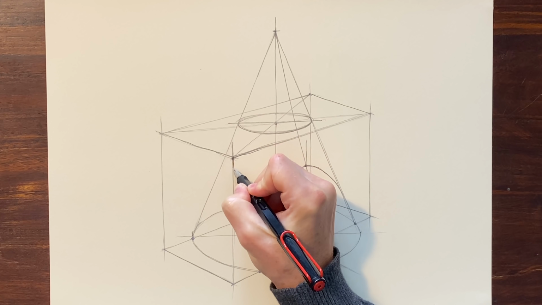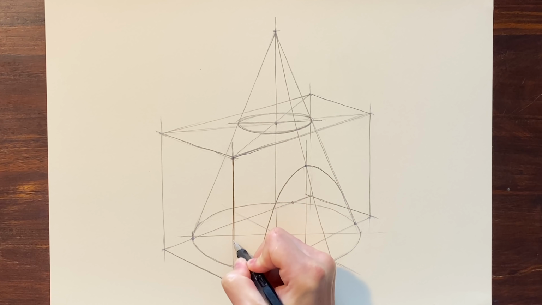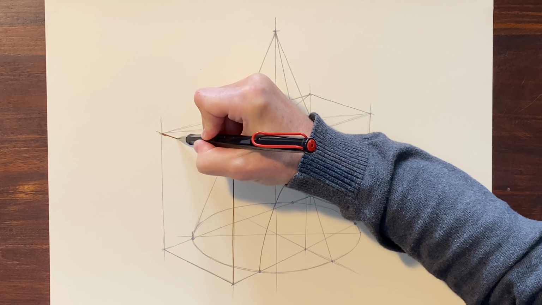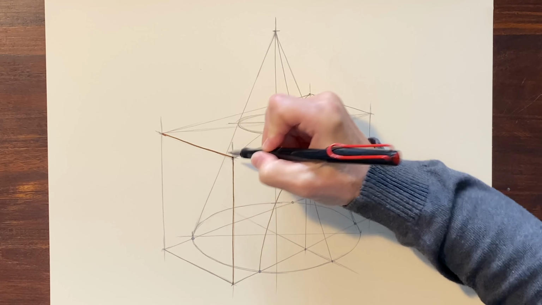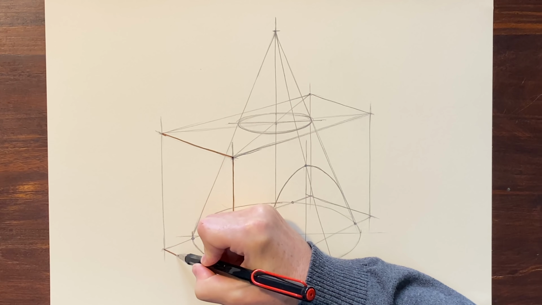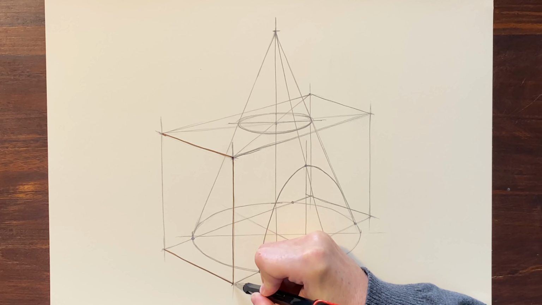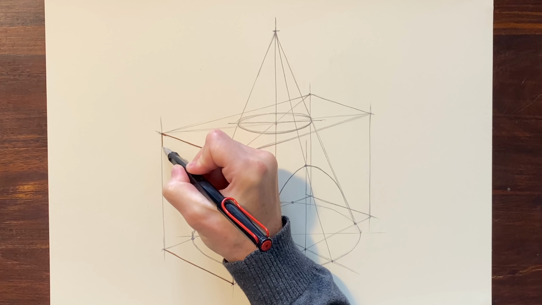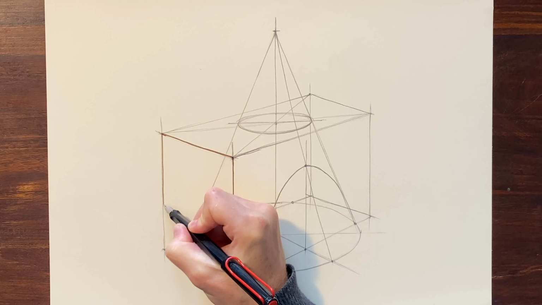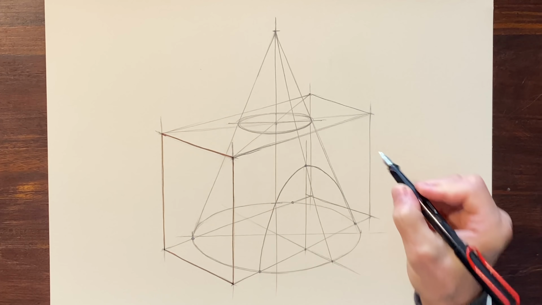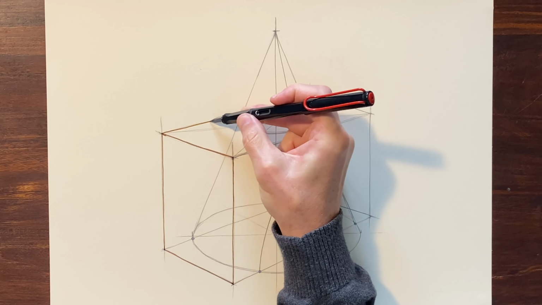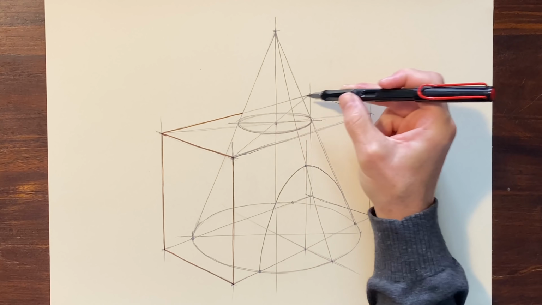I outline the visible lines in ink, although it is not required. This way, it is easier for you to see how these objects intersect each other. It doesn't matter that these lines are not perfect. It is better to draw freehand than use a ruler if you want to learn good drawing skills. However, if you are an engineer, then using a ruler for technical drawing is the way to go.